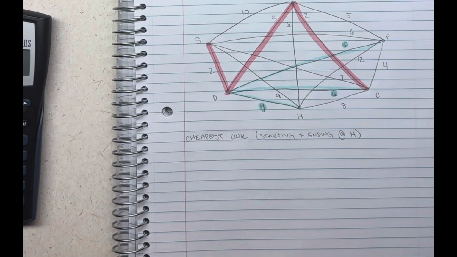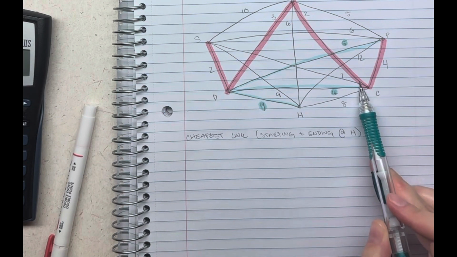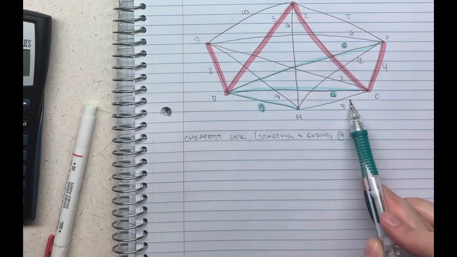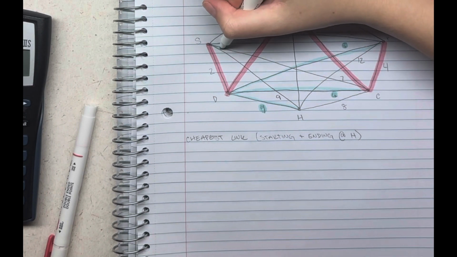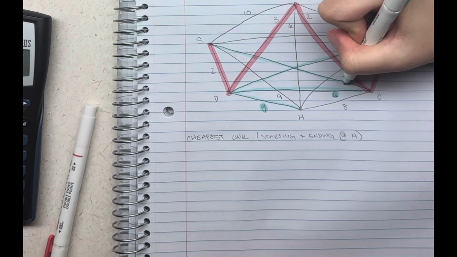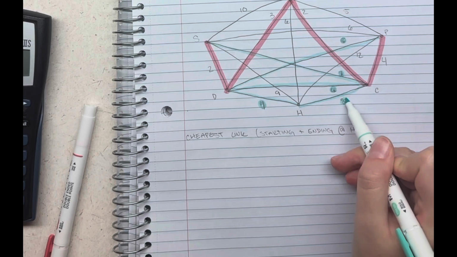So next, the next cheapest. Looks like it's 4 over here at P. It's important. C now has 2 going out of it. So we can't use this 8 and we can't use this 7. So we're going to give them our line of disapproval. Cover up the numbers, that way we don't look at the numbers and think about using them.